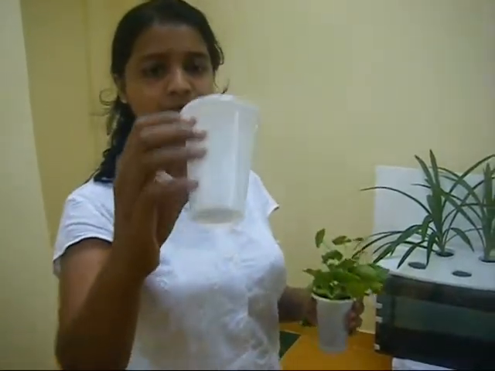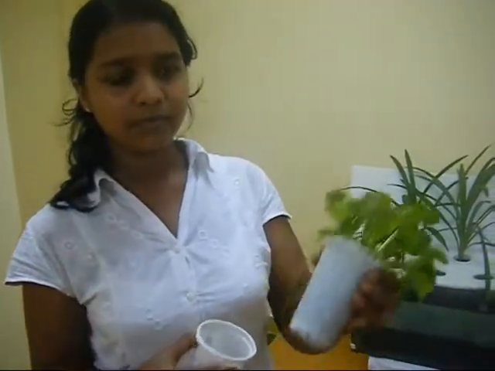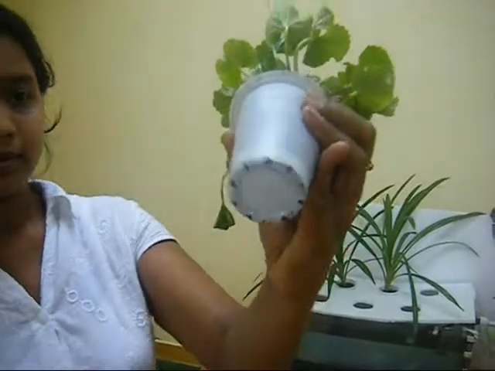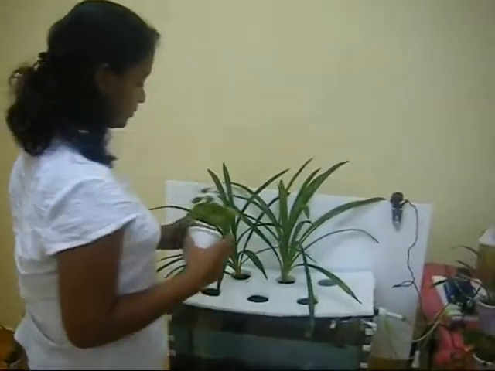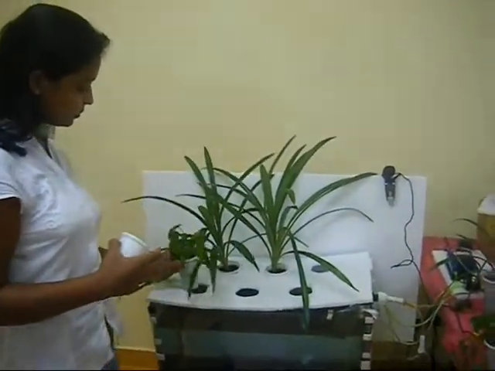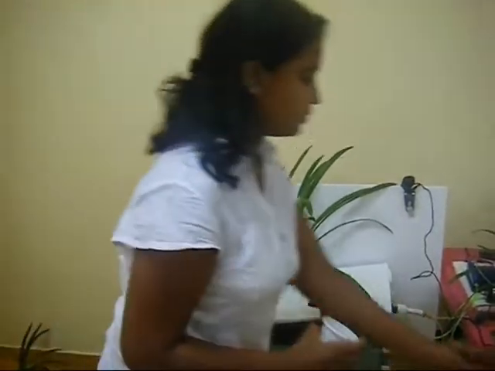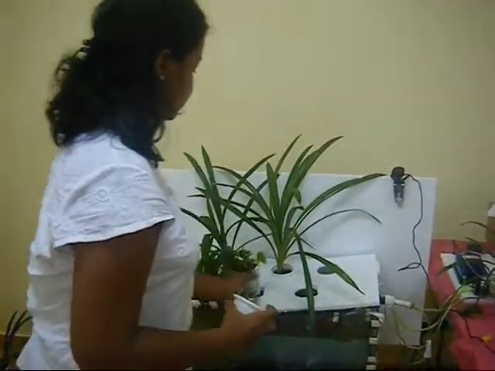We use small containers for planting. Here, some holes are made in the bottom of the containers before being filled with sand. After the plant has been placed inside the containers, they are placed on the rigid-form board upon the water container.